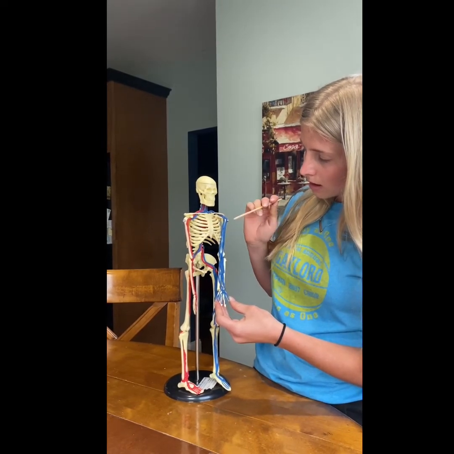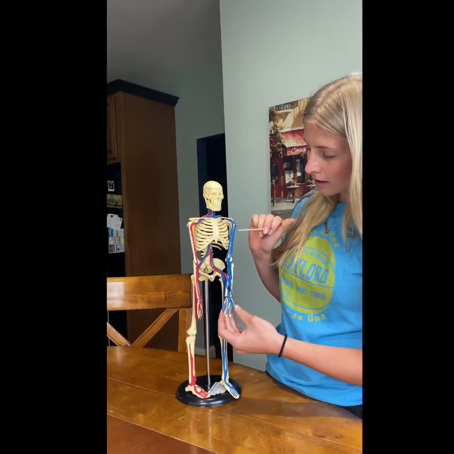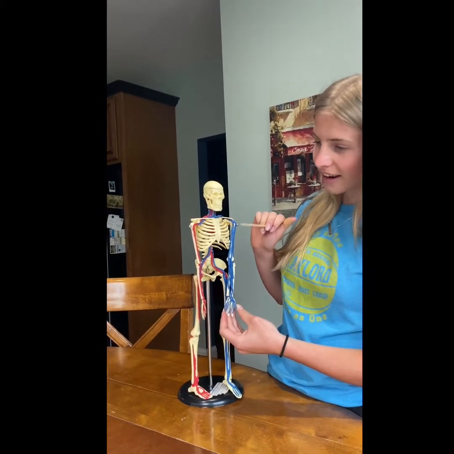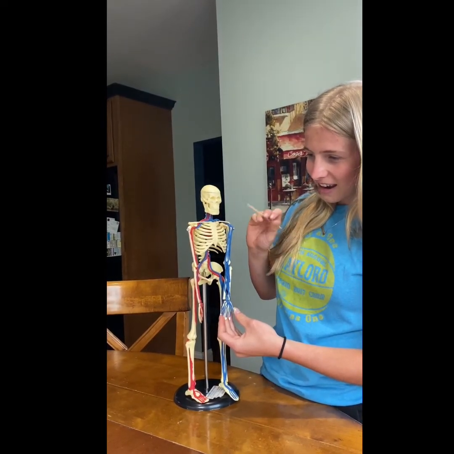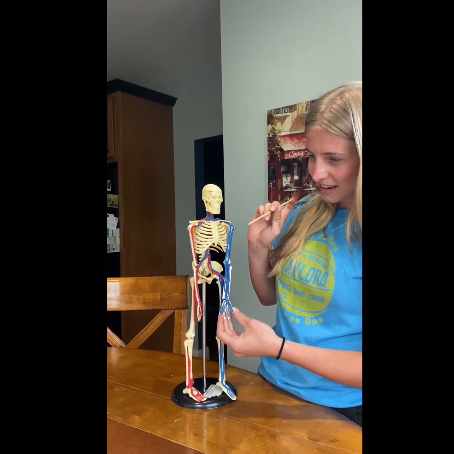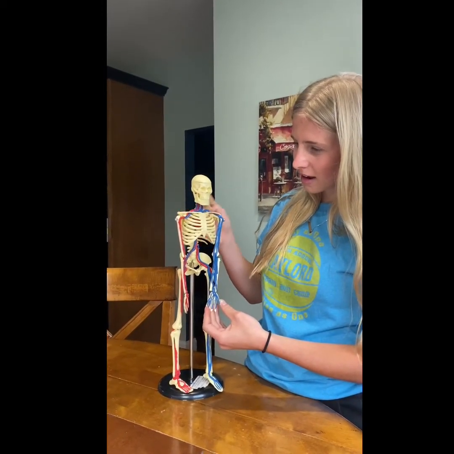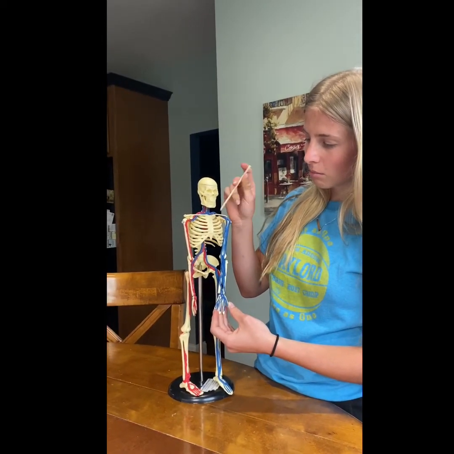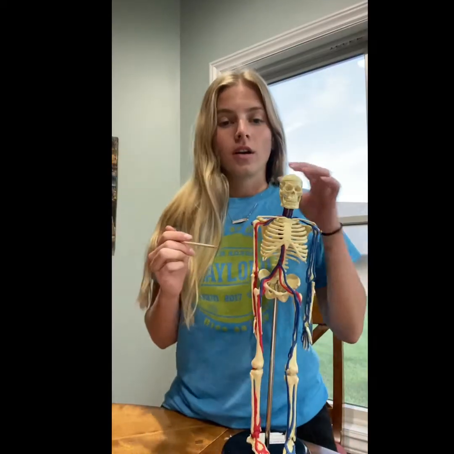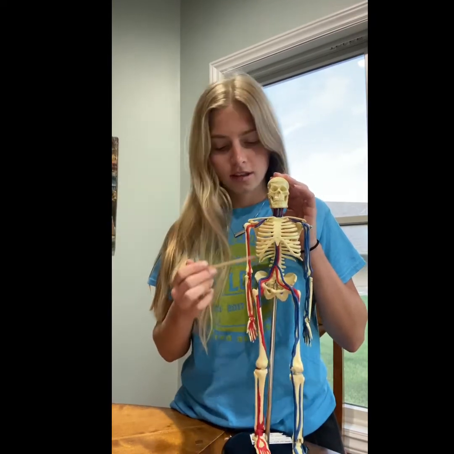veins. And then it goes into the axillary veins right here. And then it goes into the subclavian vein, back into the superior vena cava vein, back into the heart in the right atrium.